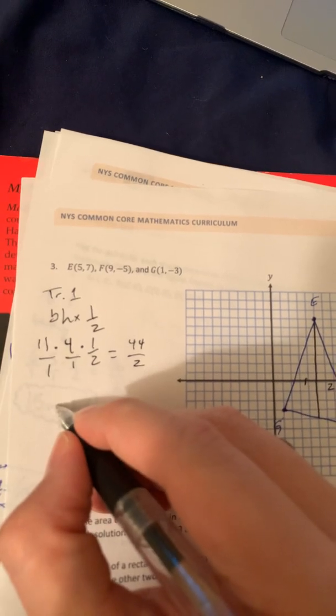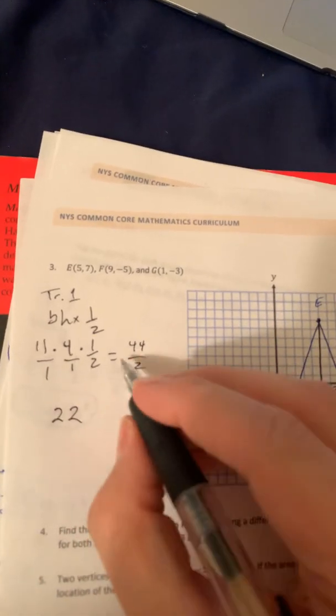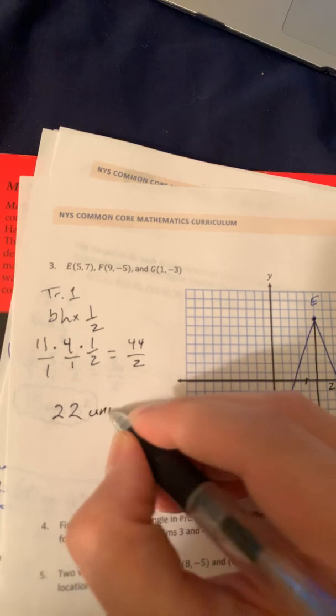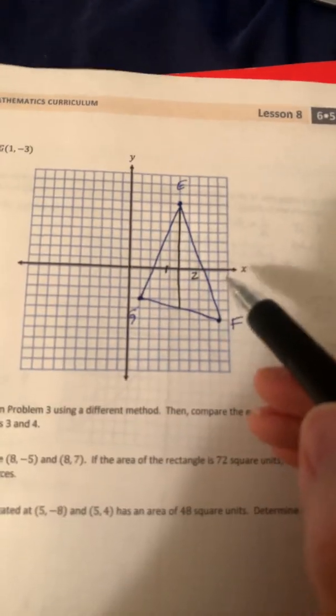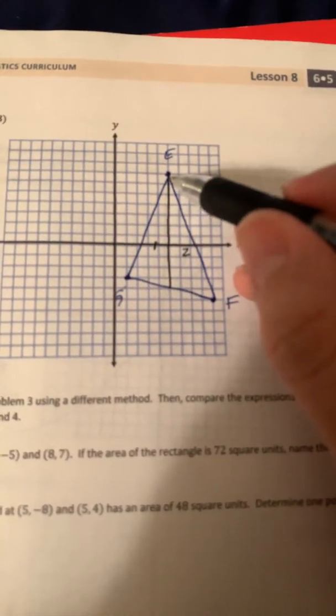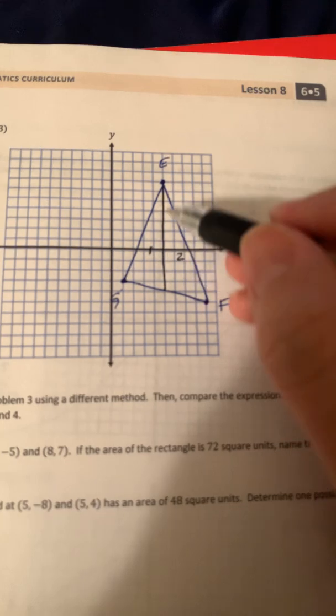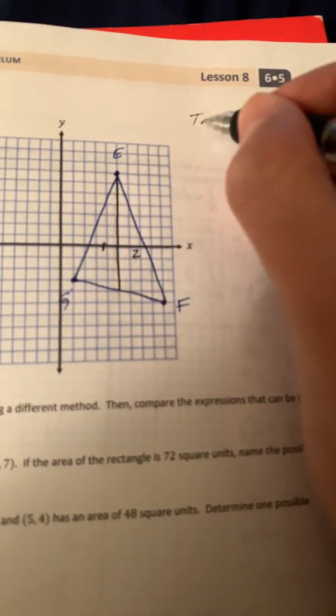Then I'm going to make this into a fraction to multiply across. 11 times 4 is 44, divided by 2. 44 divided by 2 is 22 units squared. So we found the area of the first triangle, and now I'm going to focus on the next one. And you're going to see that these are reflections. It's going to be the same height right here. Okay, so I'm going to say triangle 2.